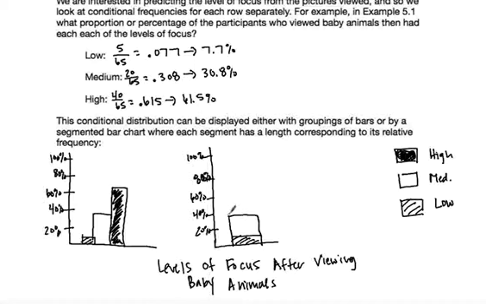The top should be the high. So now we're going to add to that roughly 38 a 61.5%, and that should get us to 100%.